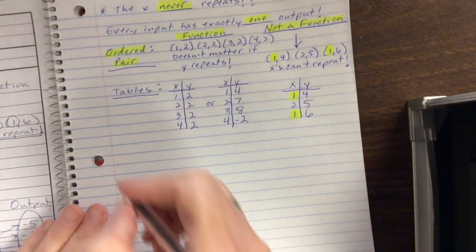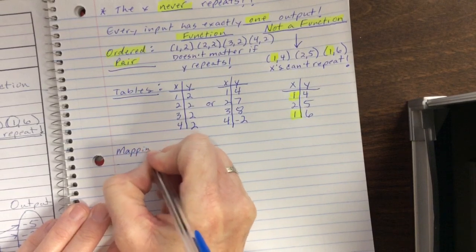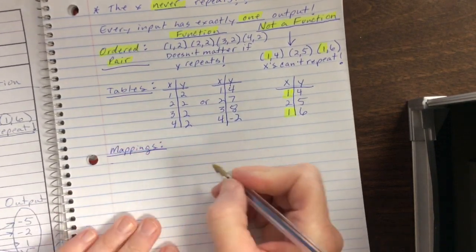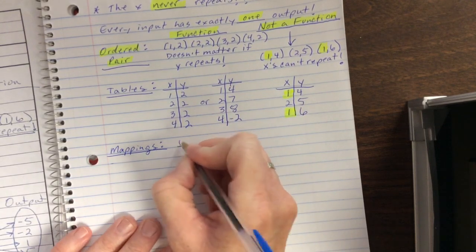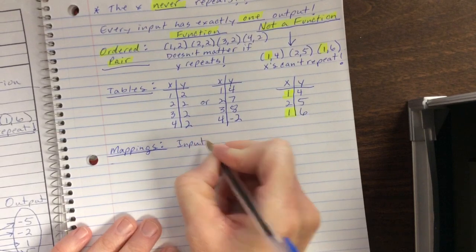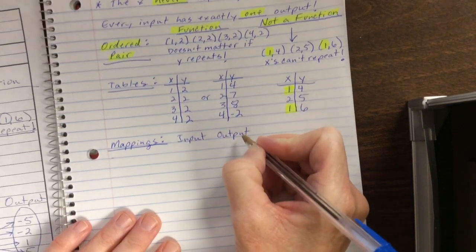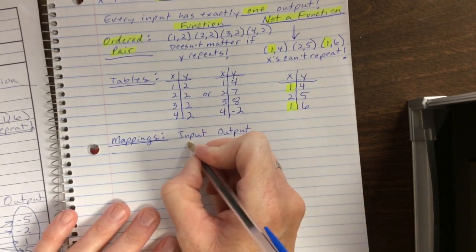This new one is a mappings. It's going to look like this. They'll have your input here, which is your x, and your output here, which is your y. And for it to be a function, let's draw.